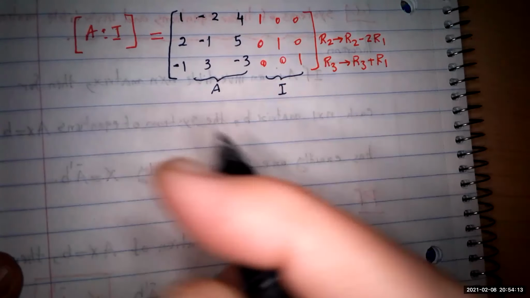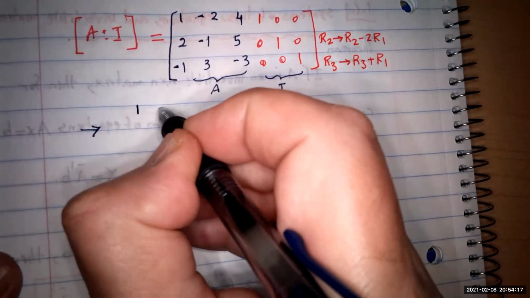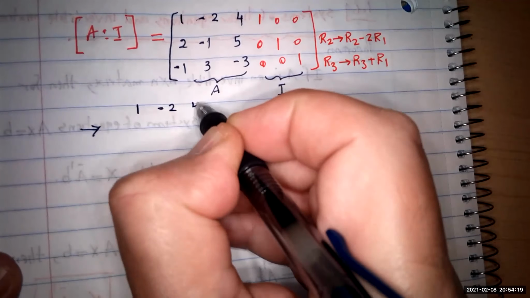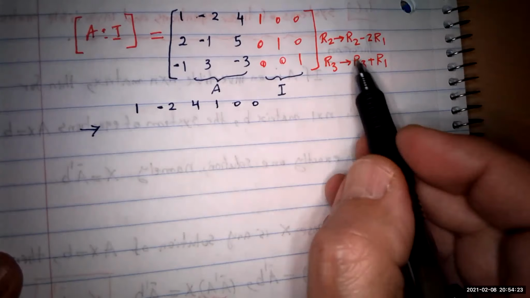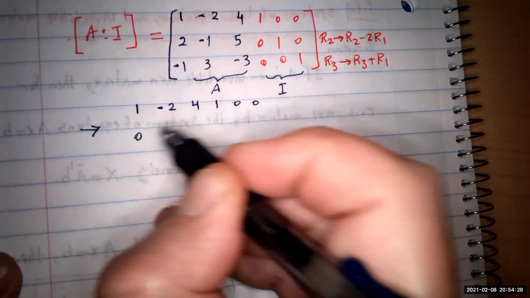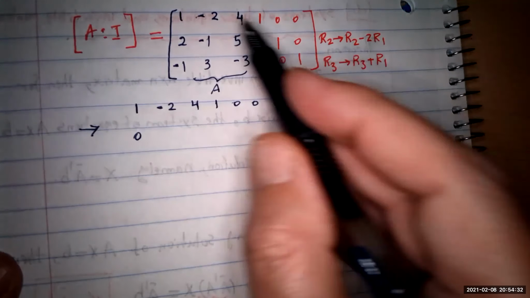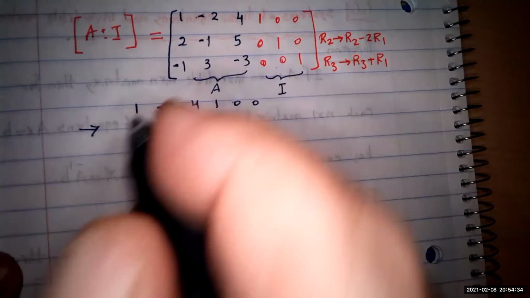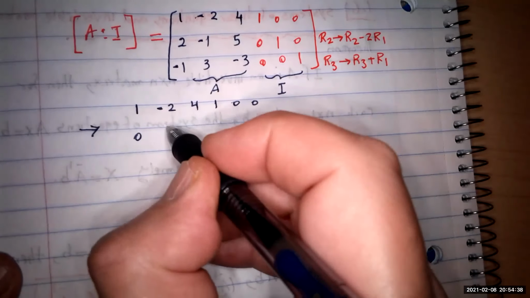So the first row is going to be unchanged: 1, negative 2, 4, and you have 1, 0, 0. The second one, R2 minus 2R1, so the first entry would be 0. Negative 2 times negative 2 is going to be a positive 4. Positive 4, that gives us a 3, and then you continue.